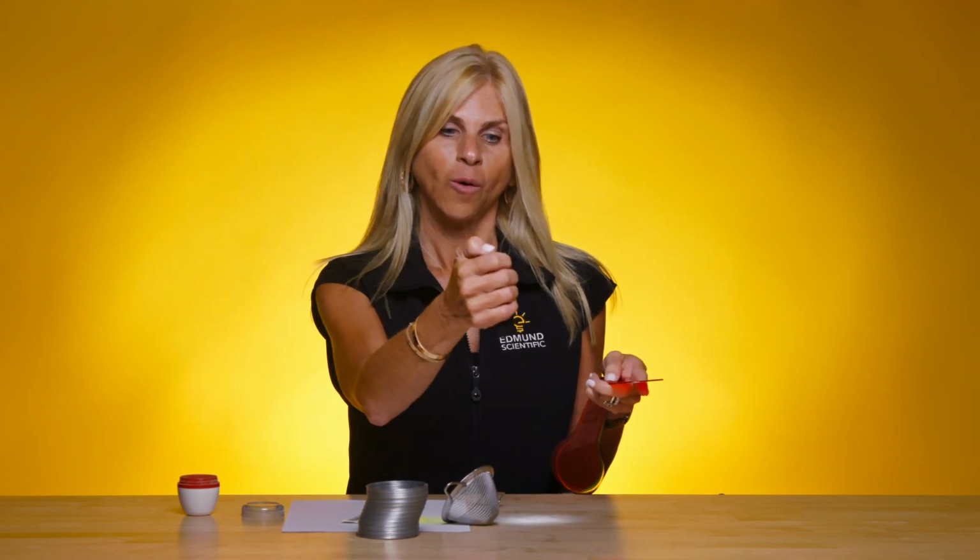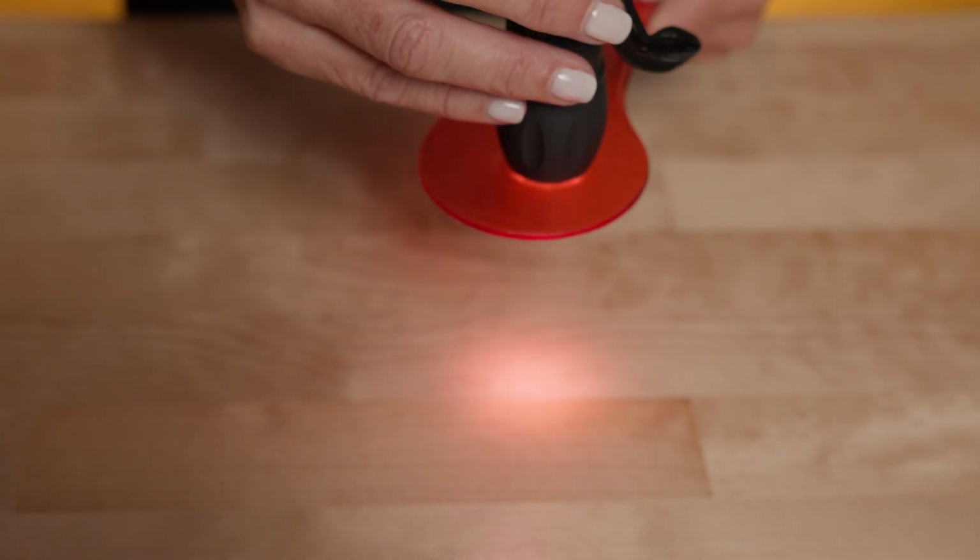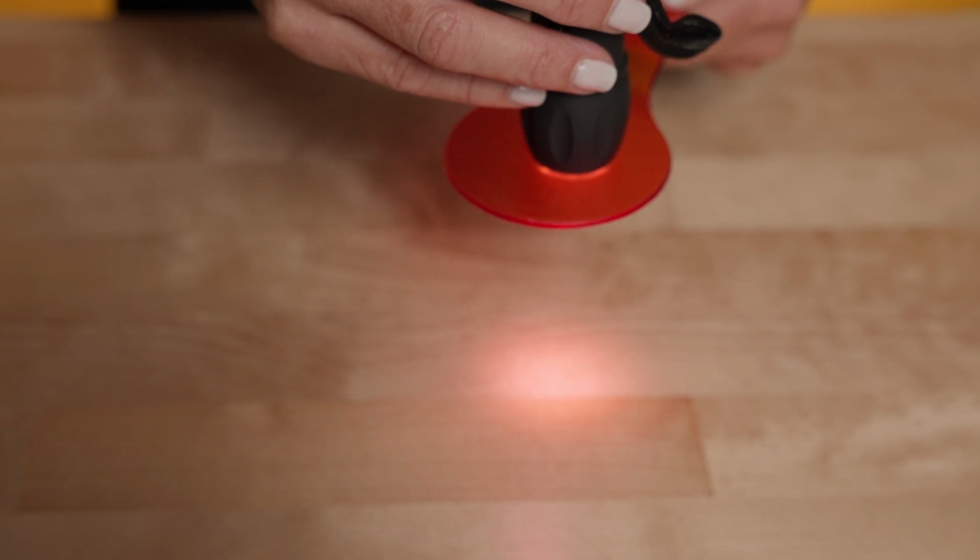Let's check it out. Everyone can take out their flashlight and a red filter. What kind of light is the flashlight? Right, white light. Now, what happens when you shine the white light through the red filter? The light is now red. The red filter allowed the red light, the longest wavelength, to pass through, and it blocked all the other colors or wavelengths of visible light. In optics, we say that the filter absorbed all the other colors of light.